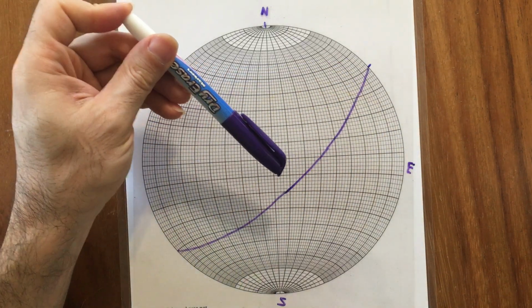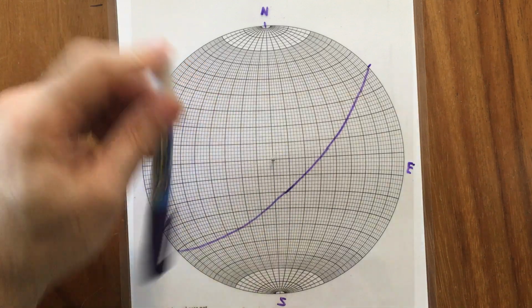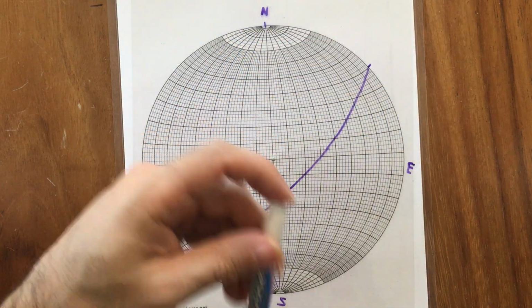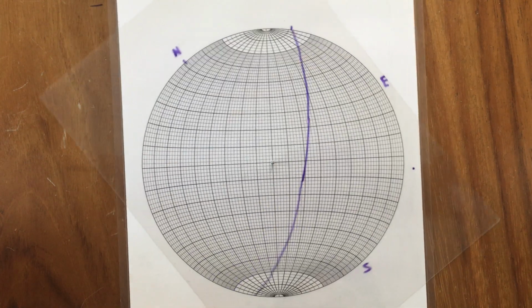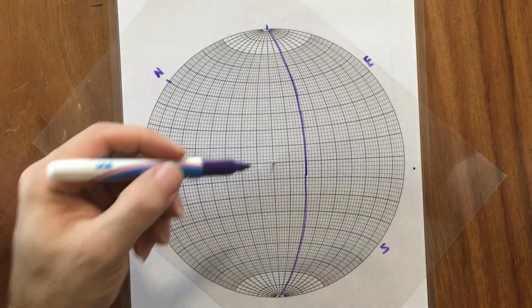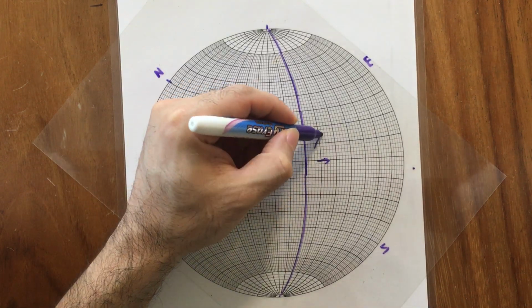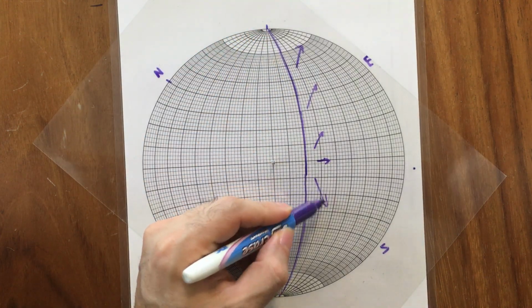There's no guarantee the failure is always going to occur perpendicular to the road cut or railway cut in this example. So if I'm going to show you the possibility of the failure, it may occur in that direction, maybe here, maybe in that direction, maybe here, and so on.